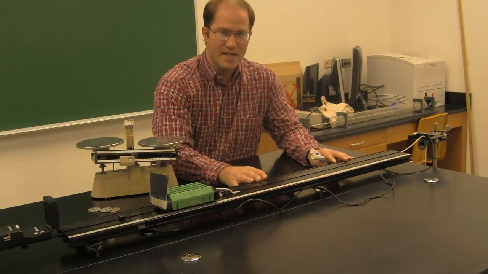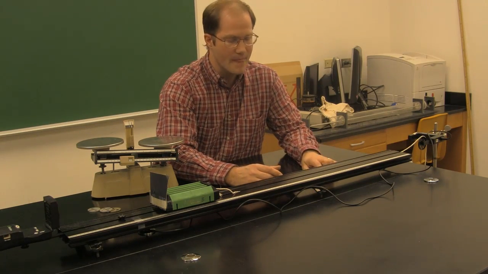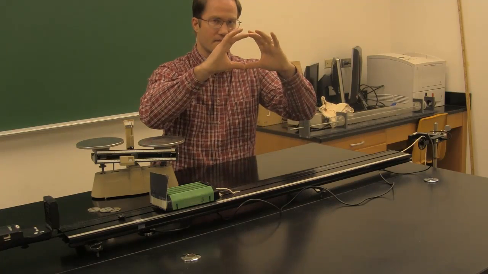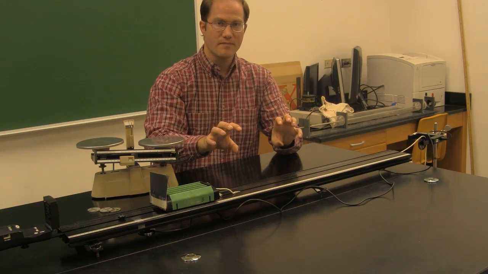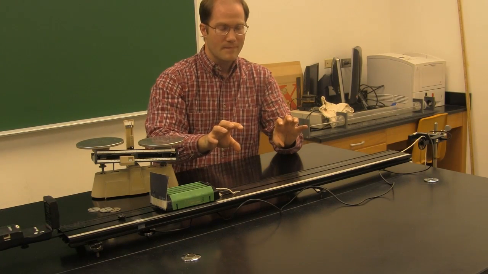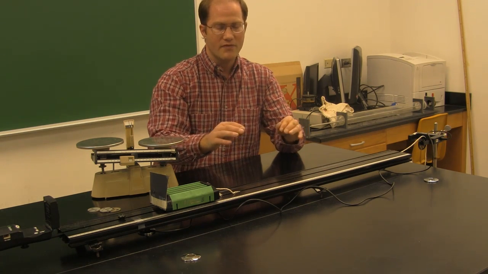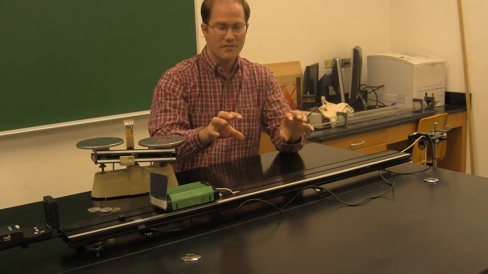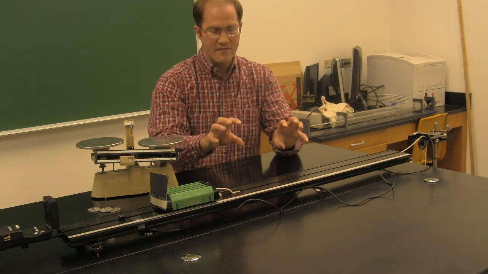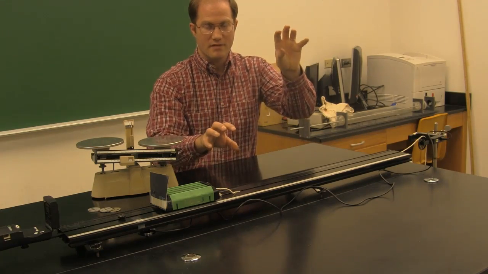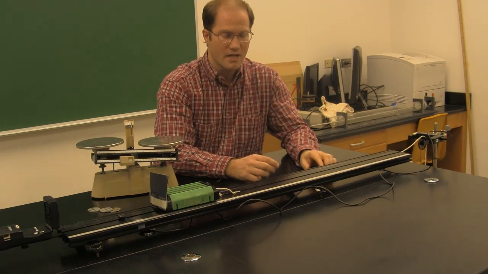Now here in front of me I have this apparatus, and it is called a modified Atwood machine. An Atwood machine is simply a pulley with a cord draped over it and two masses on each end of the cord. If those masses are equal, there will be no net force or no acceleration. However, if those masses are unequal, there will be a net force downward on this side, and the system will begin to rotate. This mass will go downward, that mass will go upward, and there will be an acceleration of those masses.